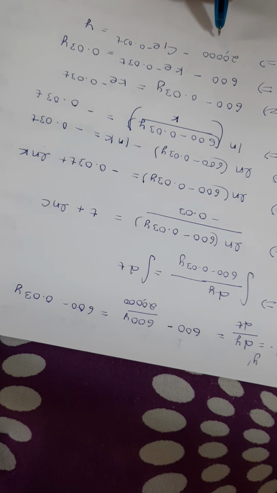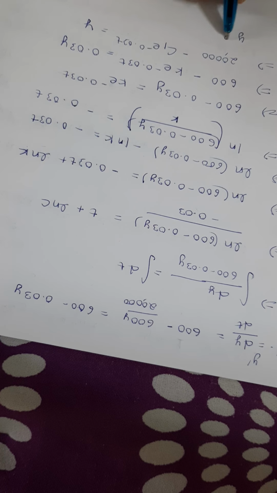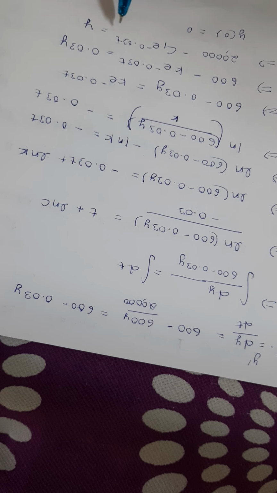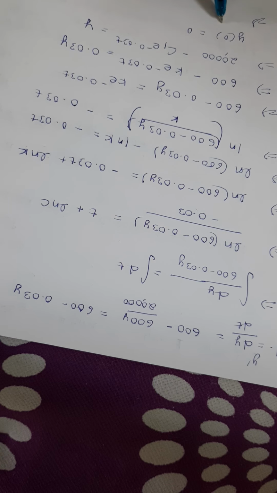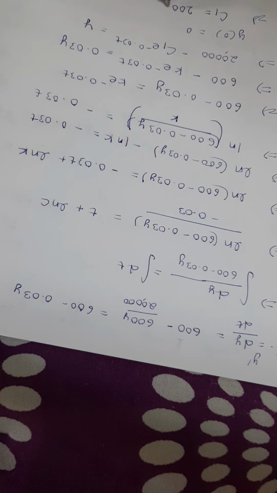Yeah, so now y of 0 is equal to 0. This is a given. So this has no t term, so it's not going to change. The only t term is over here, so e power minus 0.03 into 0 would just be e power 0, and e power 0 is 1. So that implies c1 is equal to 20,000.